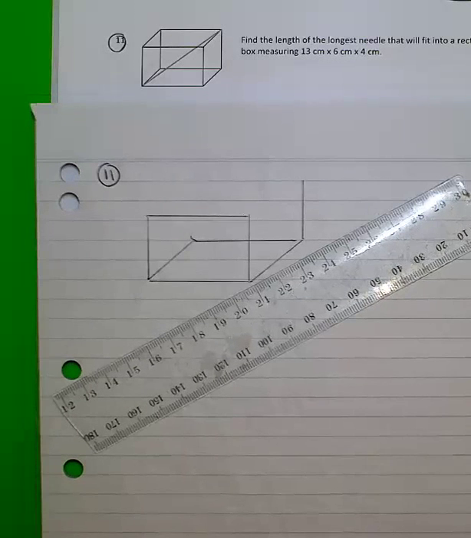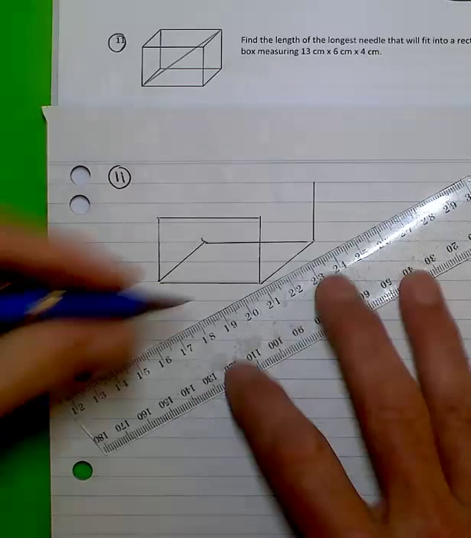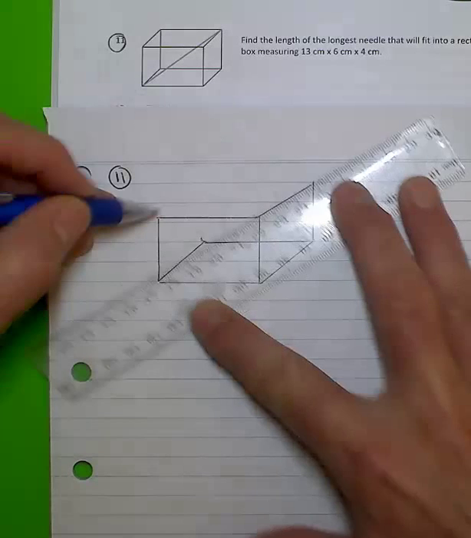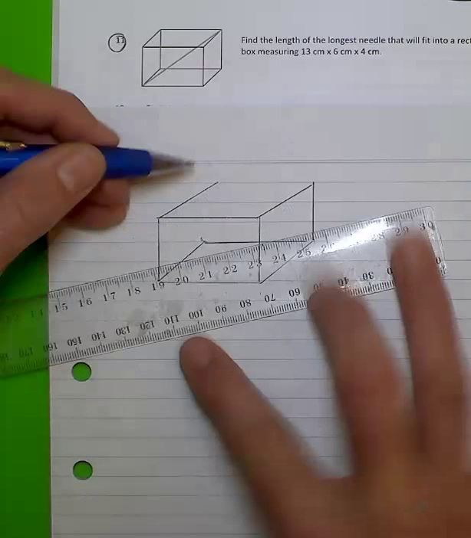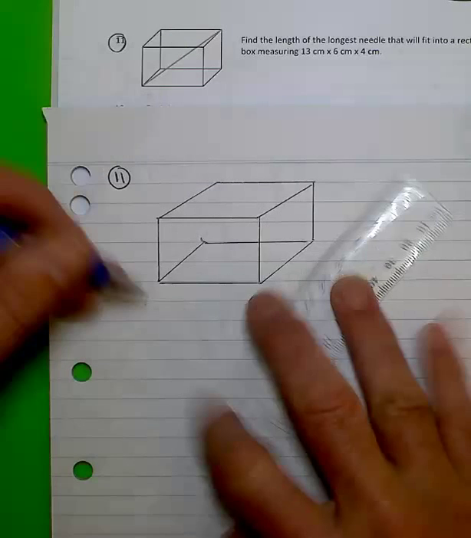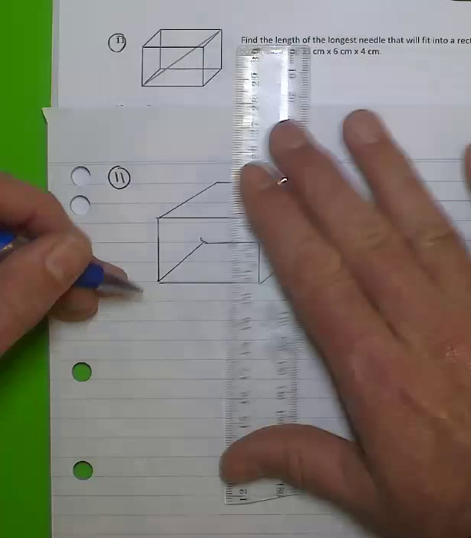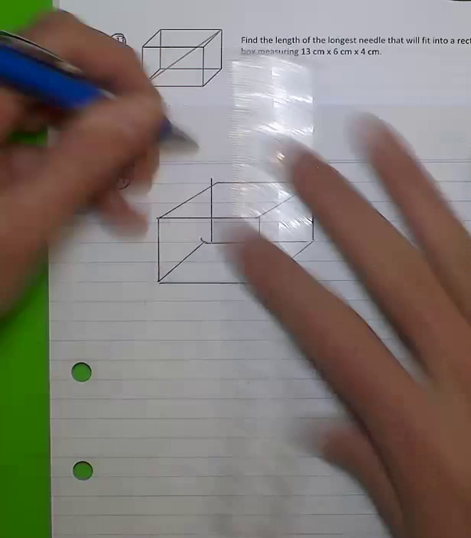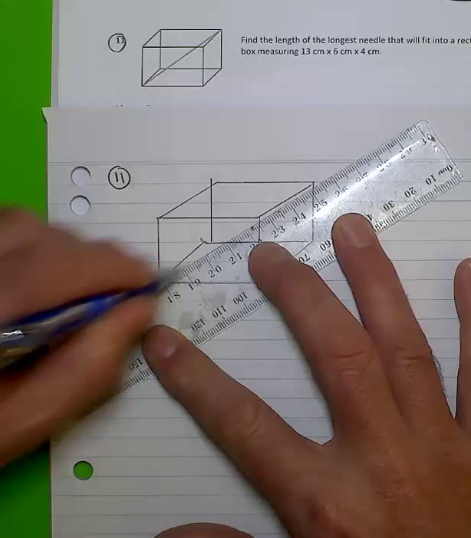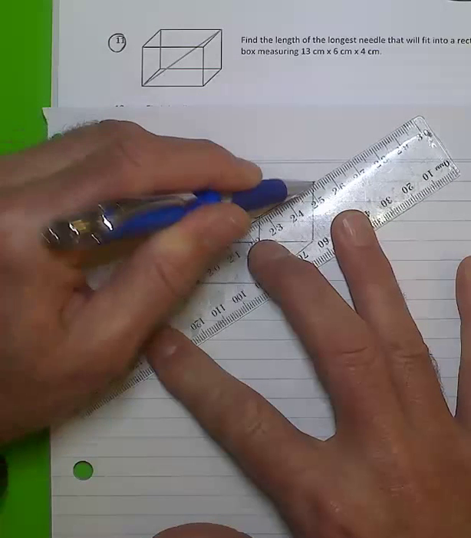Question 11. It pays to redraw this diagram. It's a little too small to work with. When we draw three-dimensional objects, of course, we try and draw them obliquely. So you can see how I've put a bit of an angle in there in order to emphasize the scenario. I'll draw the rod, or the needle, sorry.